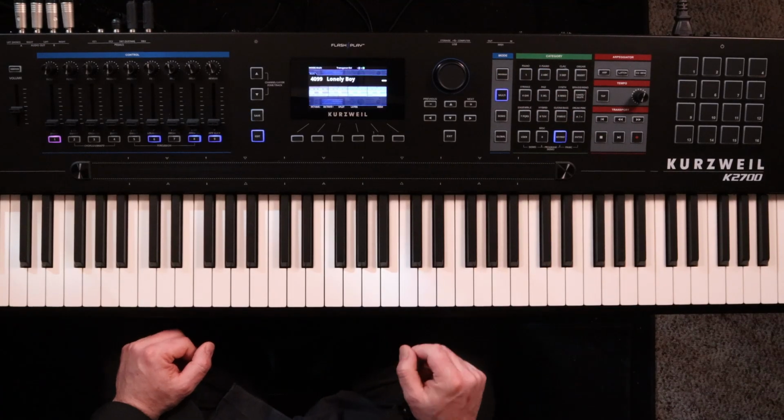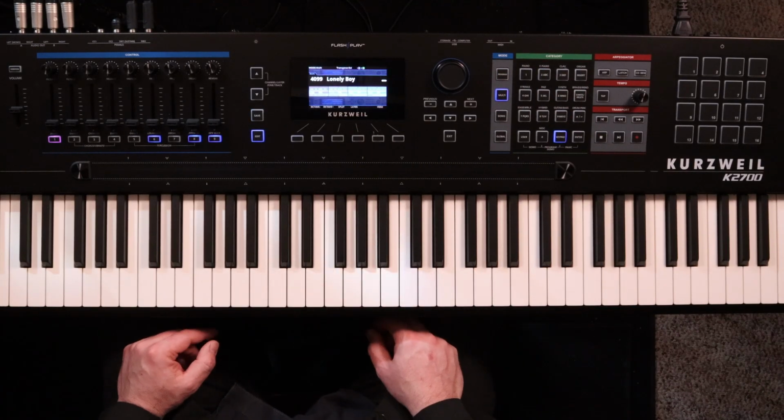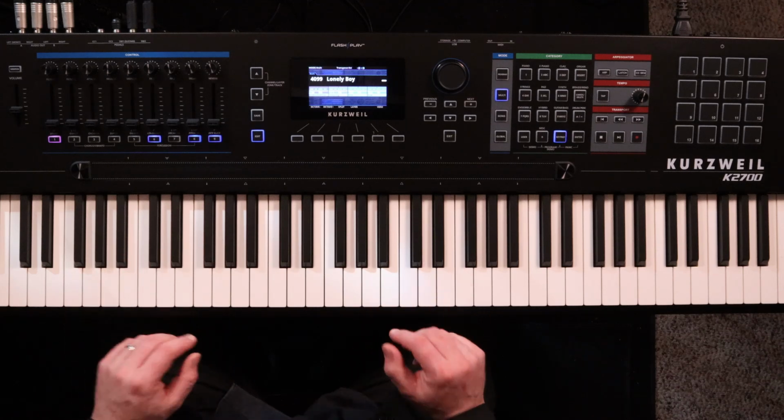So for example, when we go into multi-mode, I have a multi here that I use for the song Lonely Boy by Andrew Gold, a great song. I'm not going to play the whole thing because of copyright strikes, but it starts like this. Right? Great piano sound, of course, because it's Kurzweil.